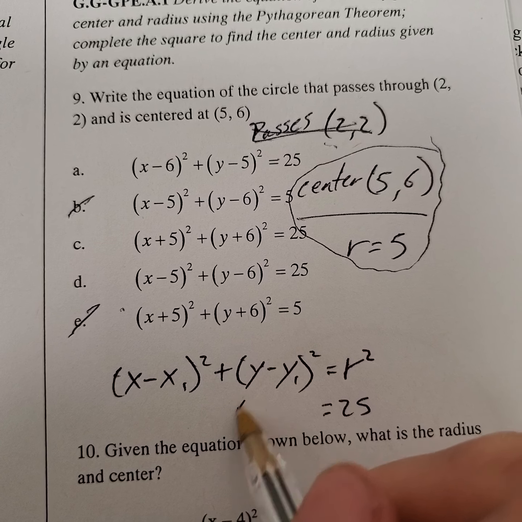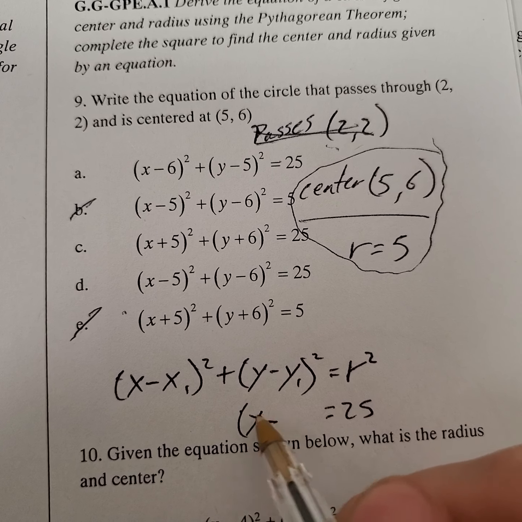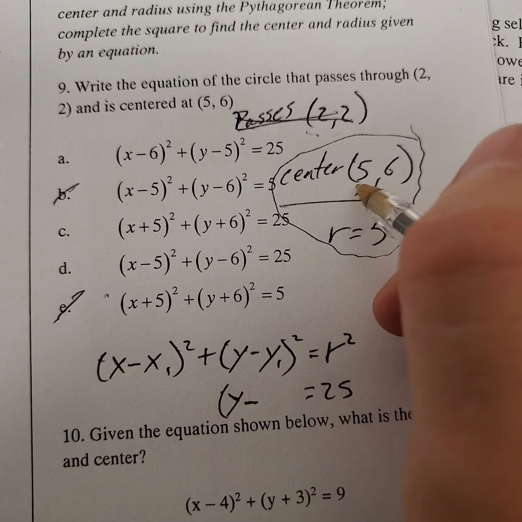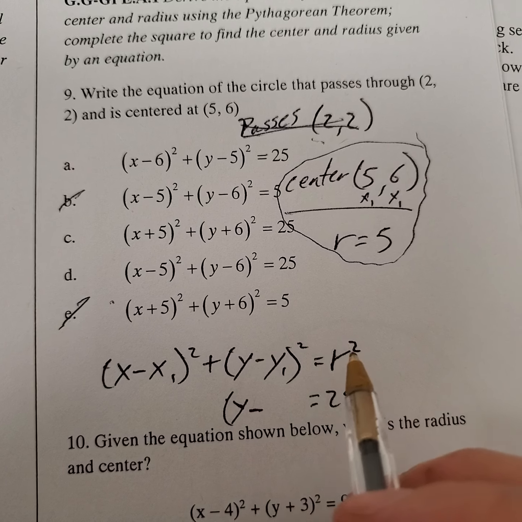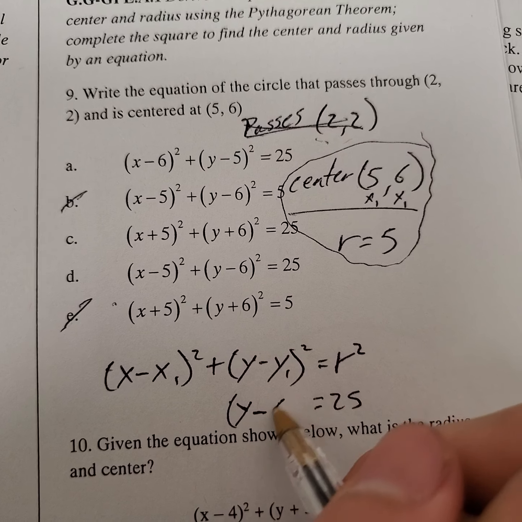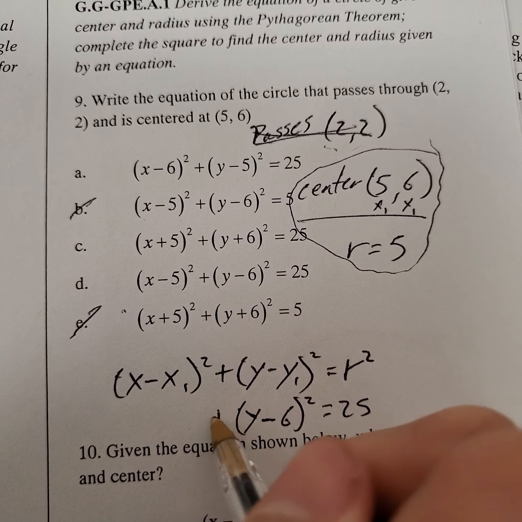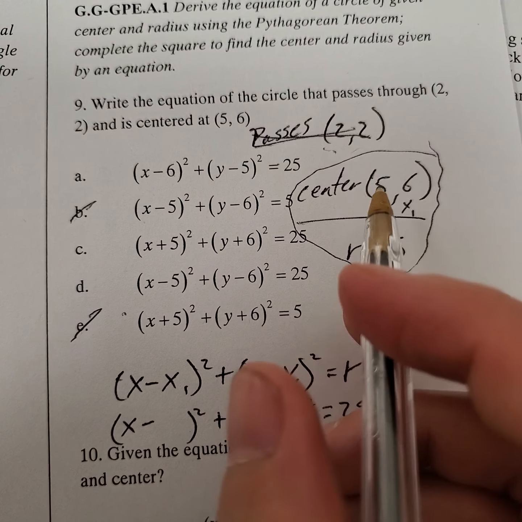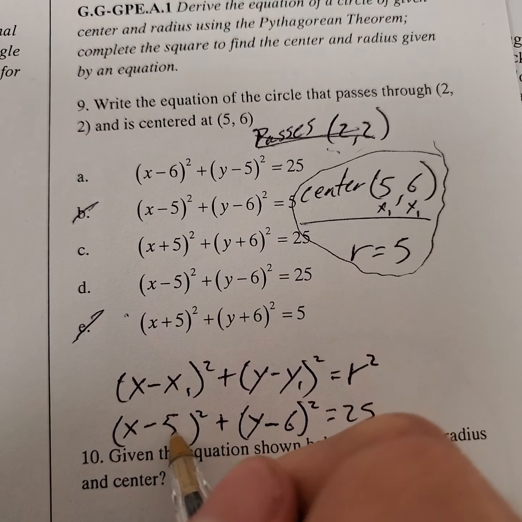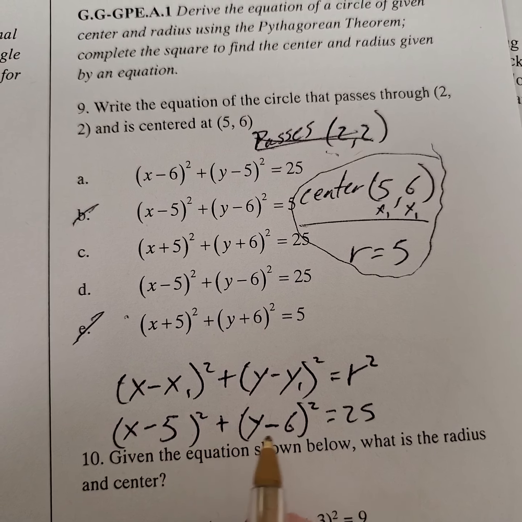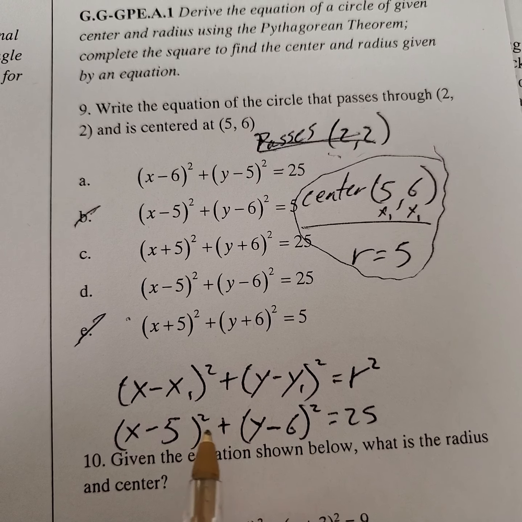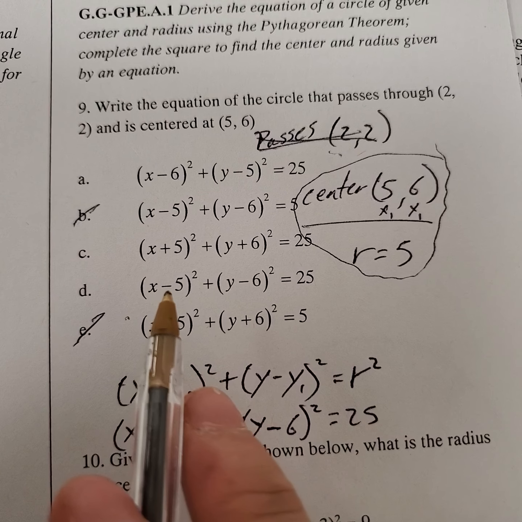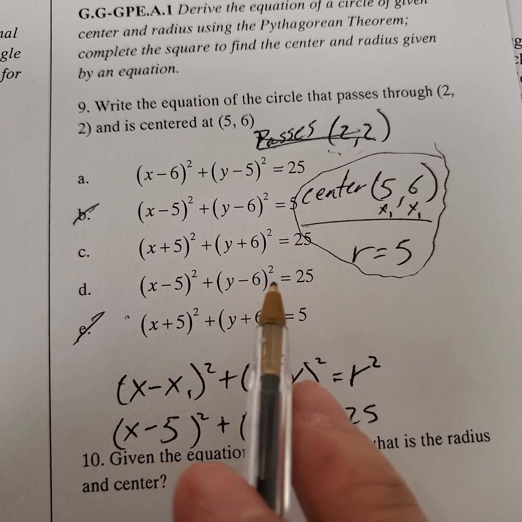Now here my y minus my y1, and my y1 is 6. Remember, this is my x1, y1. My y1 is 6 squared plus x minus, and it's also positive 5, so that'll become negative 5. This should be the equation I'm looking for. Let's see, I have minus, minus, minus, minus. This seems to be the right formula.